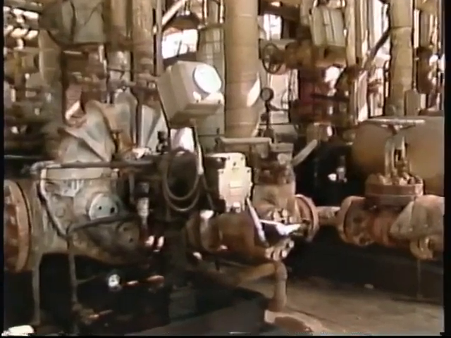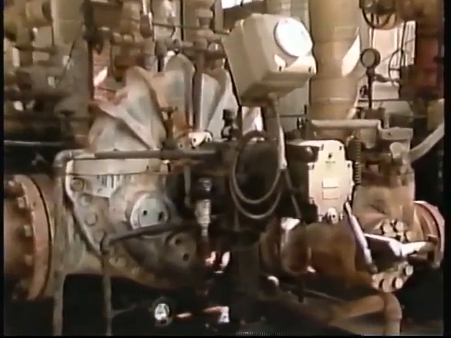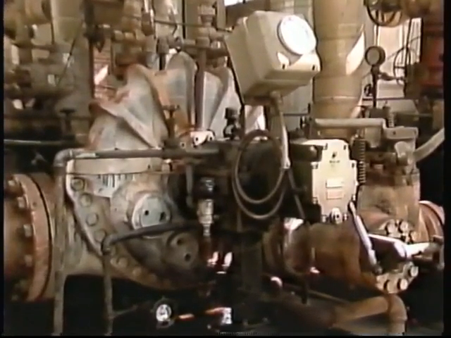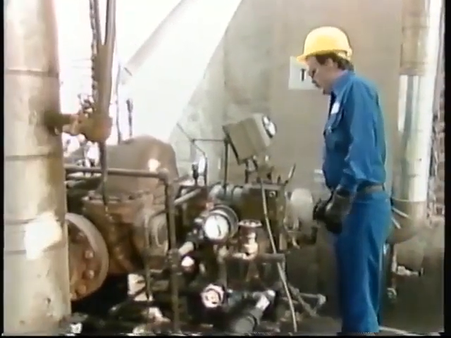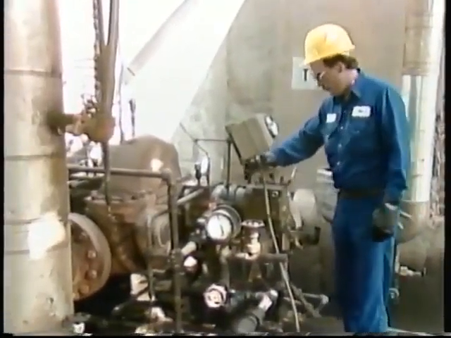During the course of your training, you'll be learning about all these different types of drivers. For now, we're going to focus on steam turbines. Making sure that the turbines in a facility are working properly is an important operator responsibility.